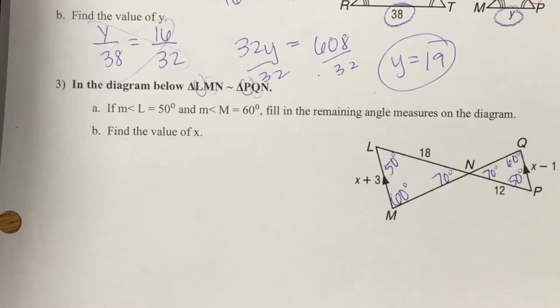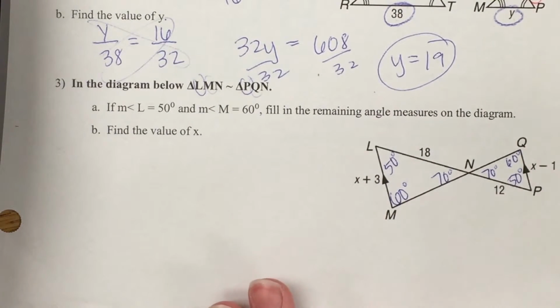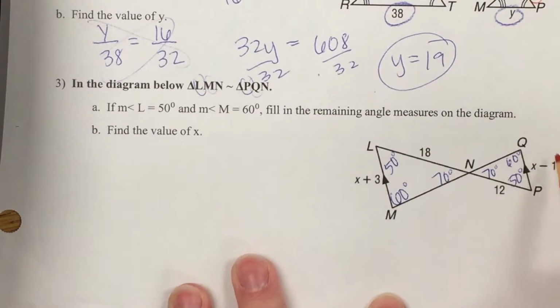Okay, for the value of x, this one's a little trickier. So if you want to try this on your own, go for it. But look up when I tell you to, because there's one part that's a little tricky.